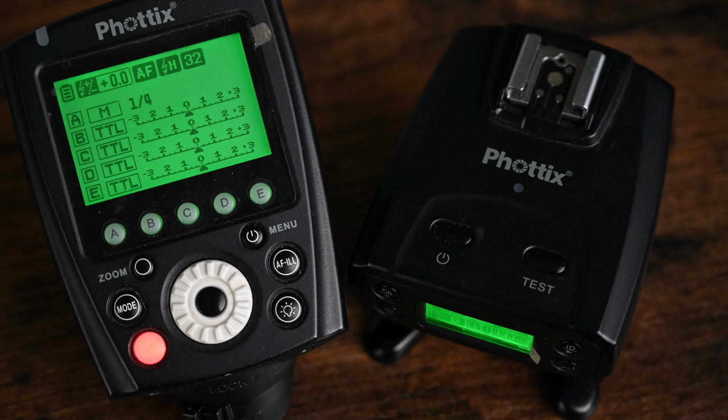Another way to shoot off-camera flash, or OCF, is using a trigger. This trigger fires your flash, and you have to have a receiver. Put this trigger on the hot shoe of your camera and control this light.